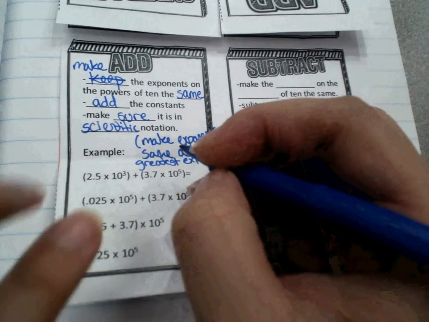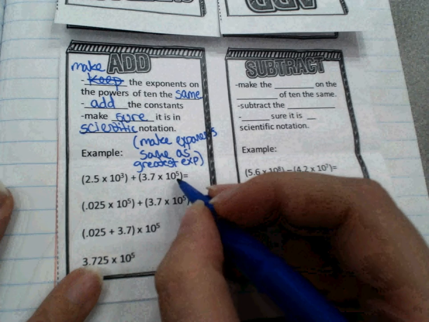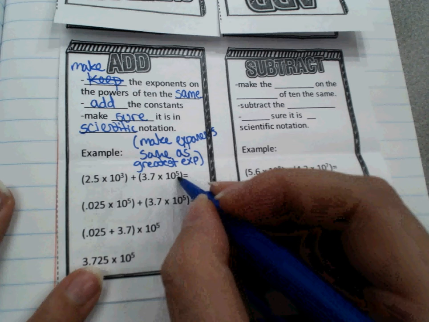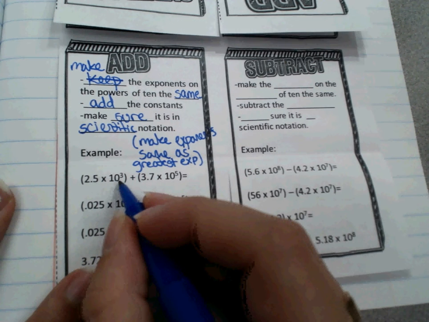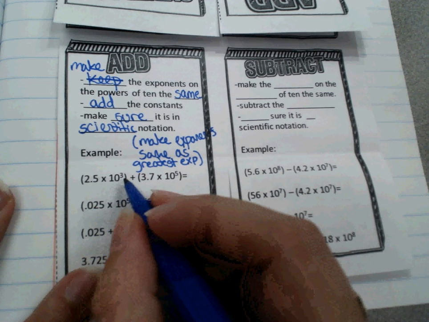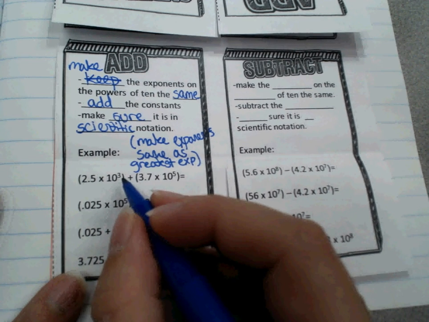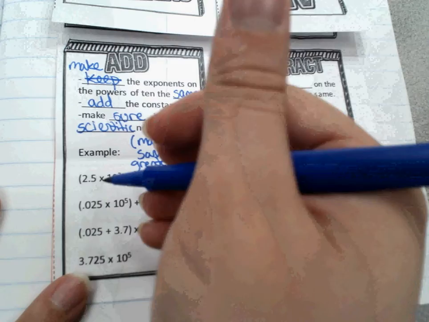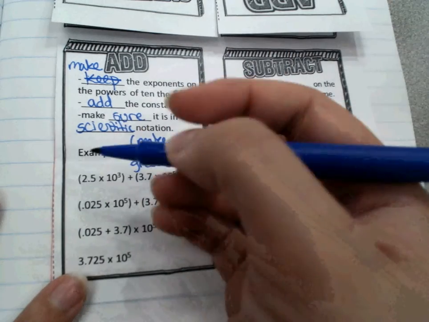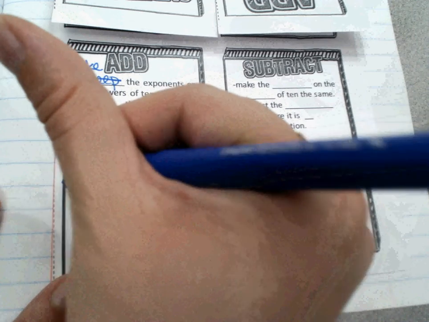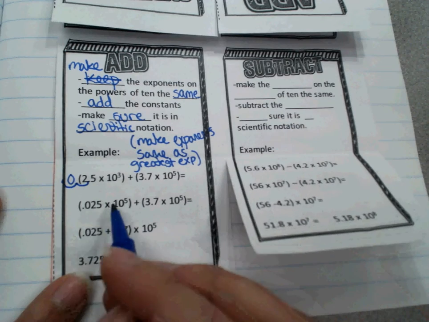So if we look at this one, we have an exponent 5, exponent 3, so we want to make them both 5. So this one can stay the same. This one, remember it's opposite of the number line. So if we want to make this greater, we have to move to the left. Usually left would be negative, but in this case left is positive. So to make it greater, move to the left. So we get 0.025 is what they have here.